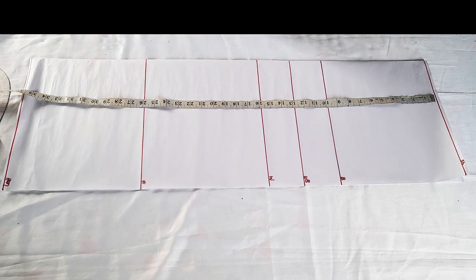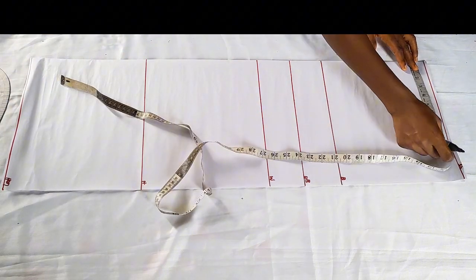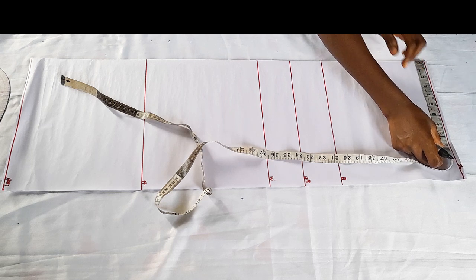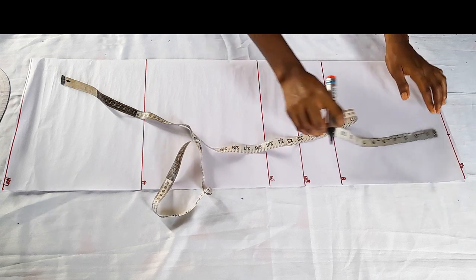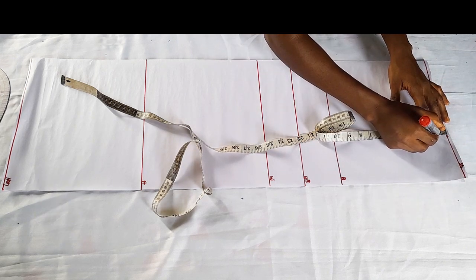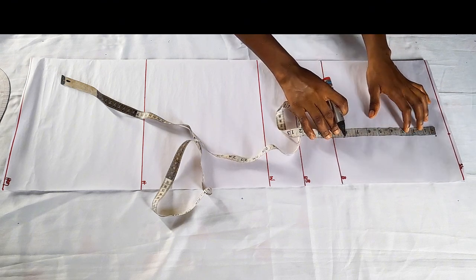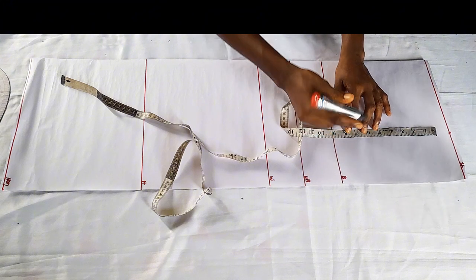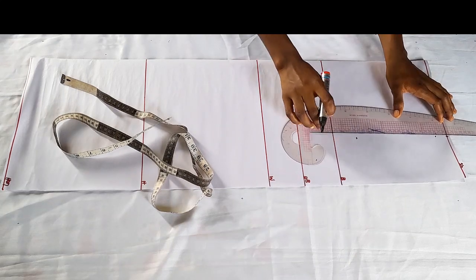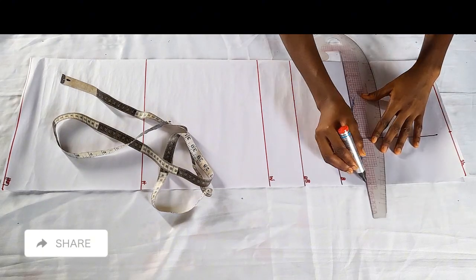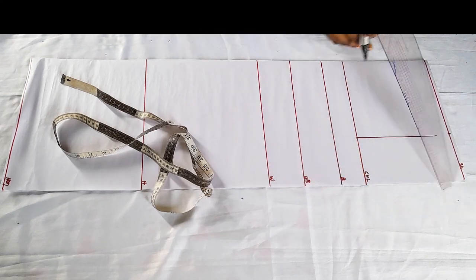The next thing to do is to take my shoulder measurement. Coming over to my shoulder line, my shoulder measurement of 16 inches divided by 2 gives me 8 inches. So I'll mark my 8 inches point, which is this point. From my marked point, I'm going to come down by 1 inch to mark my shoulder slope. And from my shoulder slope point, I'm going to come down by 7 inches to mark for my armhole length. Then I'll connect all my marked points. This line here will serve as my chest line.